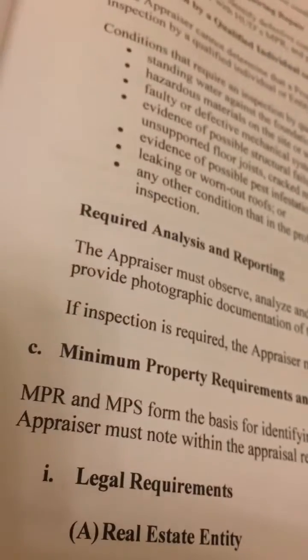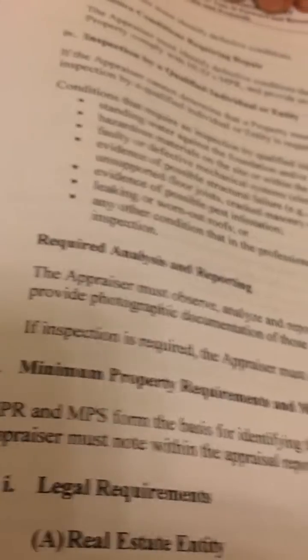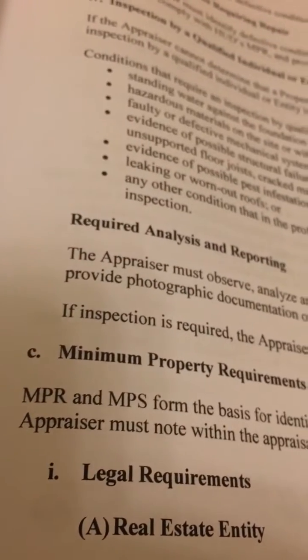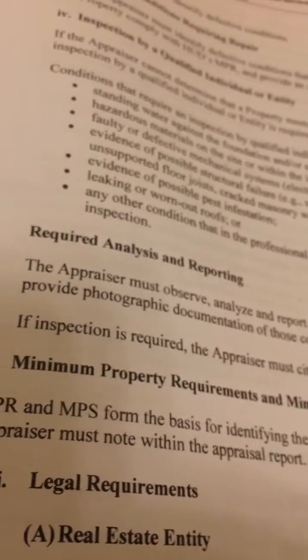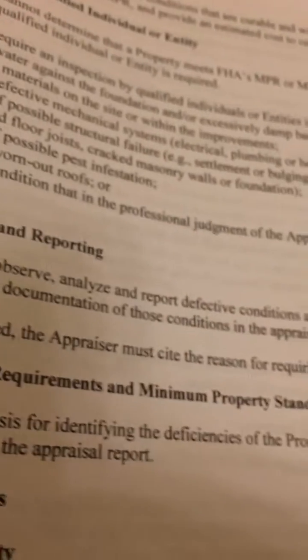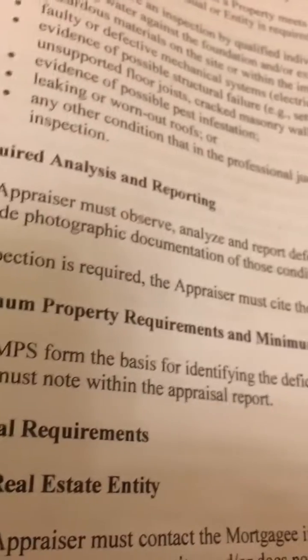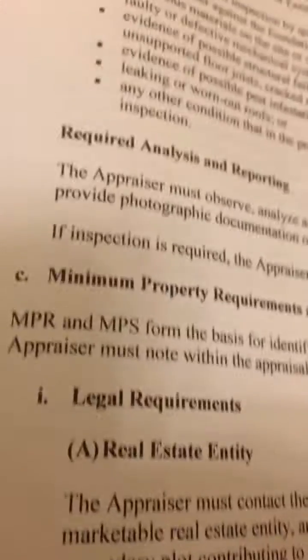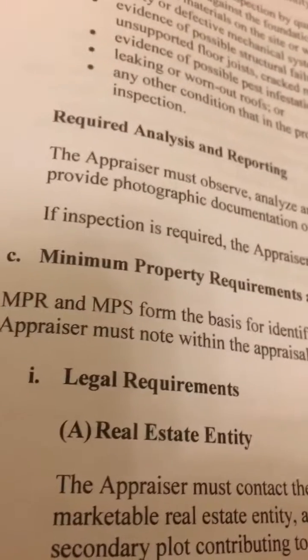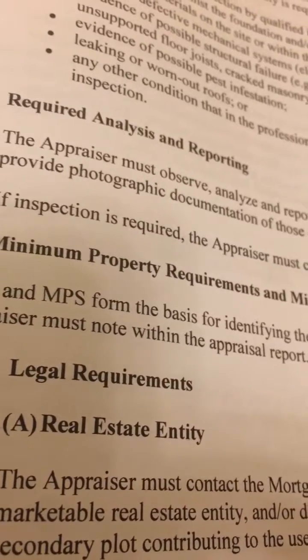C. Minimum property requirements and minimum property standards. MPR and MPS form the basis for identifying the deficiencies of the property that the appraiser must note within the appraisal report. I. Legal requirements.